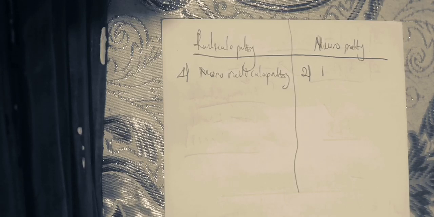Are you understanding? Because it is only the median nerve that is affected there. In this case, you have to assess the muscle and the sensation of a nerve. It is not a muscle and sensation of a root. Is it clear? For the root, you have dermatomes and myotomes.